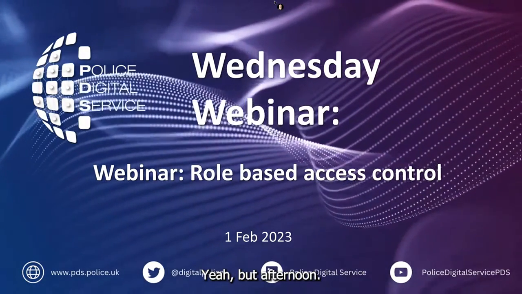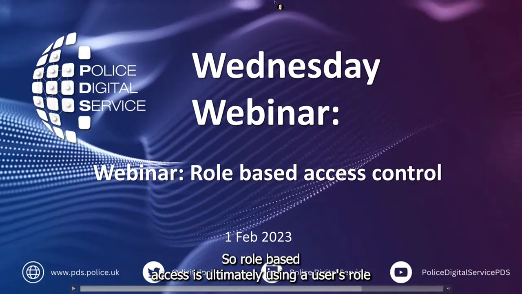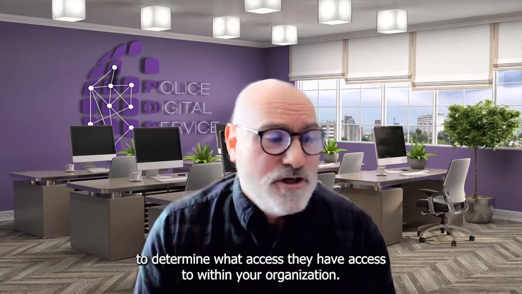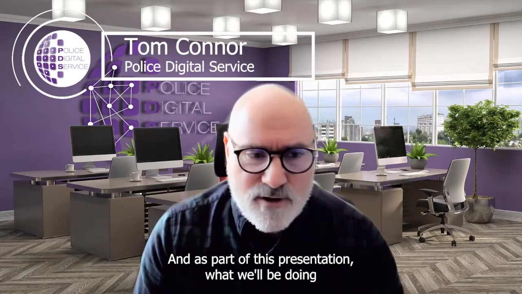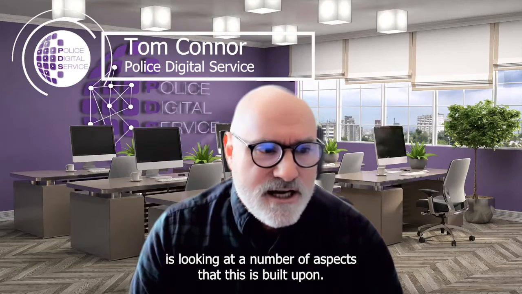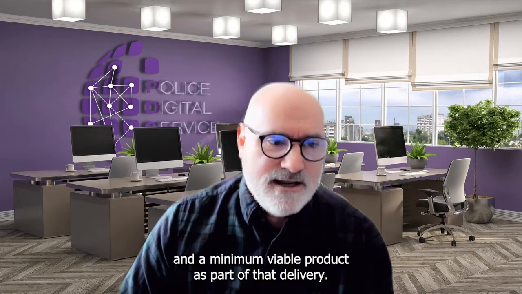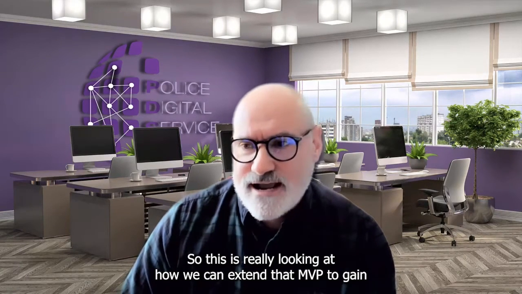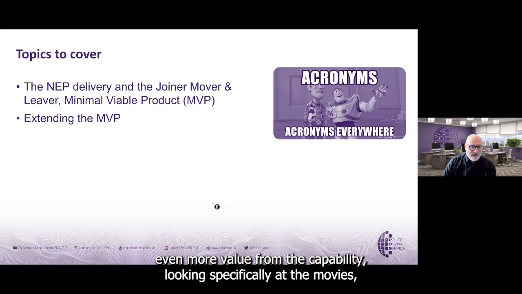Yeah, good afternoon. So role-based access is ultimately using a user's role to determine what access they have within your organization. In this presentation, we'll be looking at a number of aspects that this is built upon. So the NEP introduced SailPoint, and delivered a minimal viable product as part of that delivery. So this is really looking at how we can extend that MVP to gain even more value from the capability.